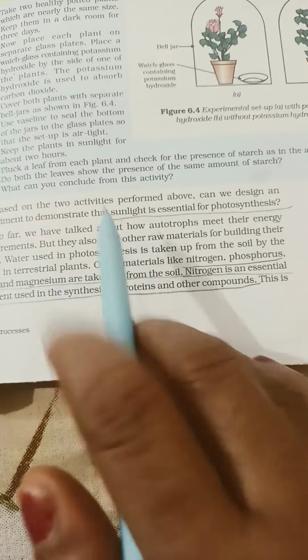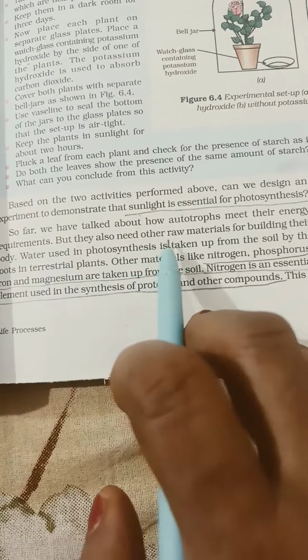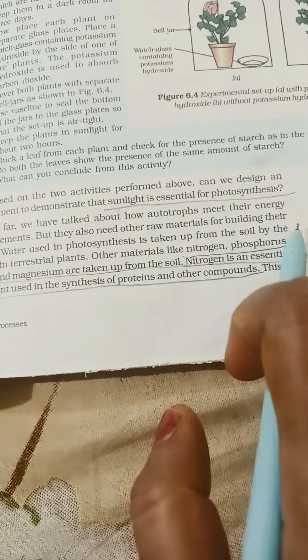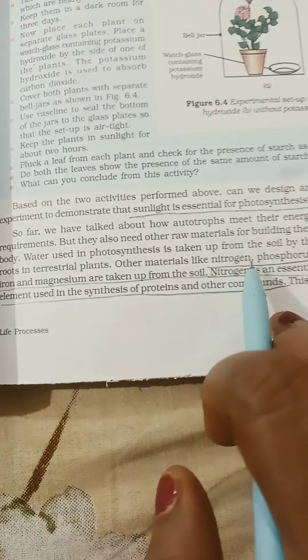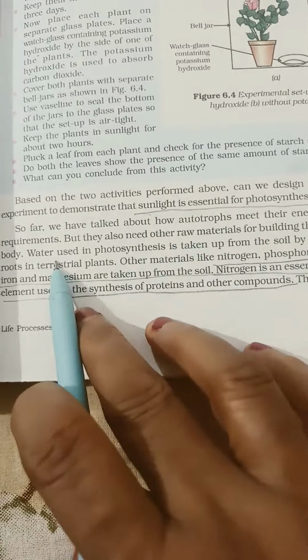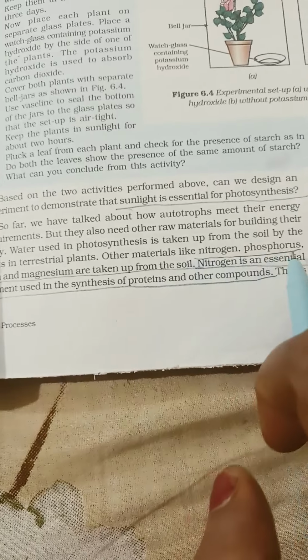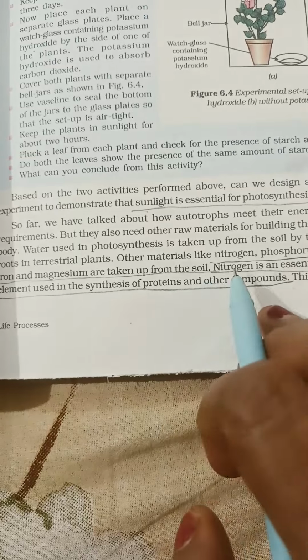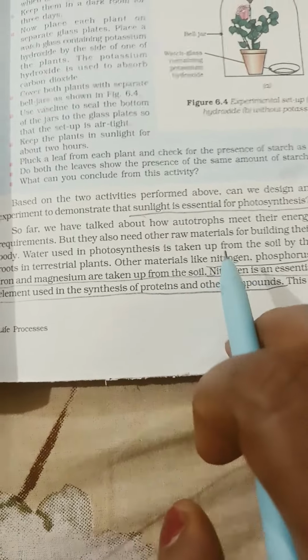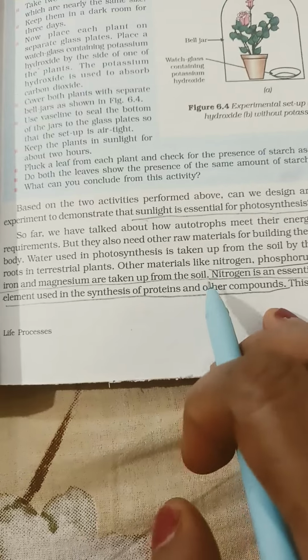So far we have talked about how autotrophs meet their energy requirements, but they also need other raw materials for building their body. Water used in photosynthesis is taken up from the soil by the roots in the terrestrial plants. Other minerals like nitrogen, phosphorus, magnesium, iron are also taken up from the soil. We can say that along with water, other minerals are also taken from the roots through soil.